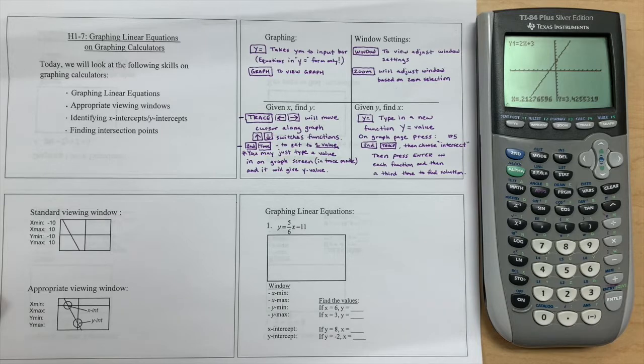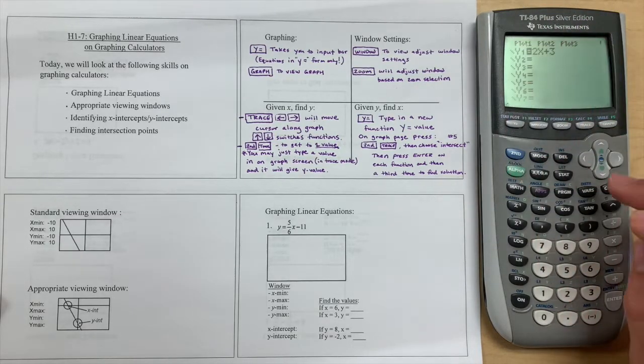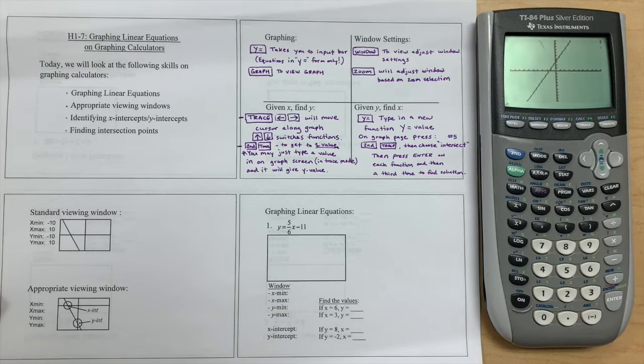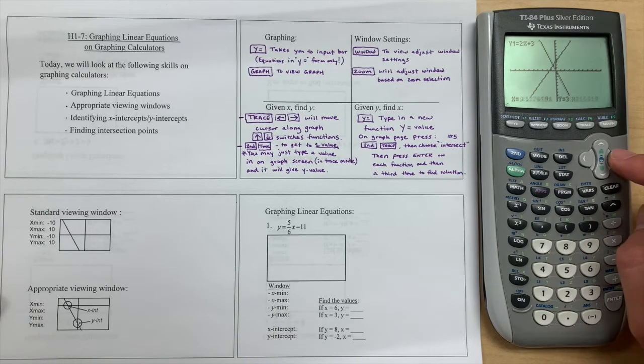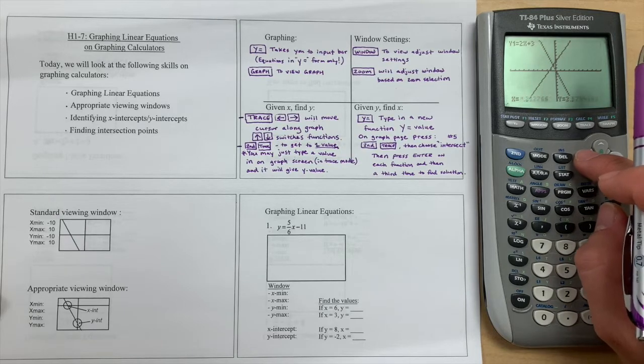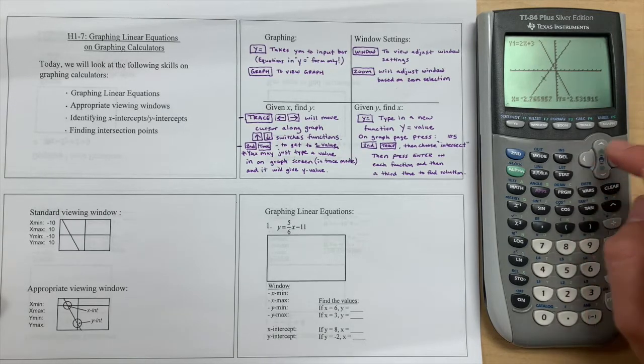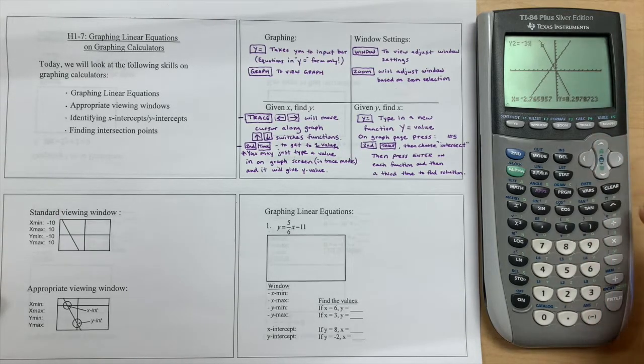If we had another function on the graph, let me put another one on here. Let's say y is equal to -3x. I'll just press enter there. If I look at my graph here, now there's a second graph. If I'm still in that trace mode and I want to trace the other graph, left and right traces this graph. If I want to go to the other one, I press up or down, and it jumps to that graph.